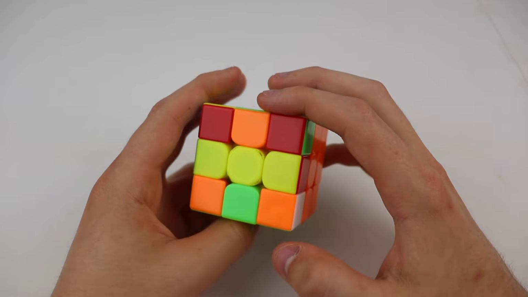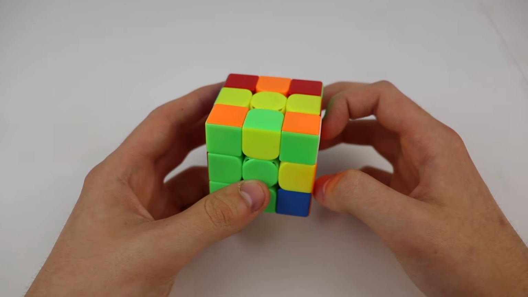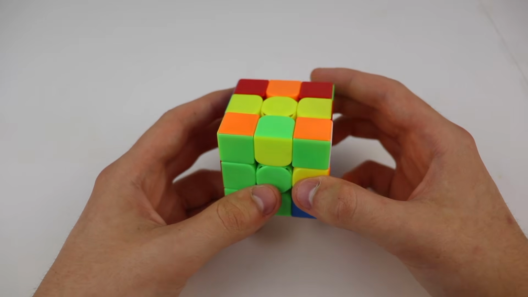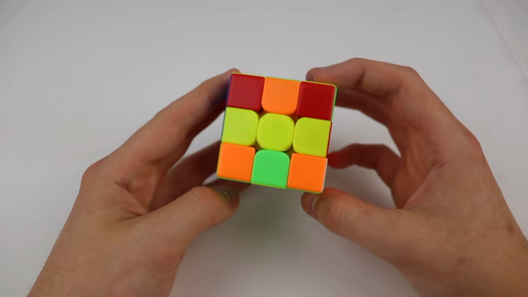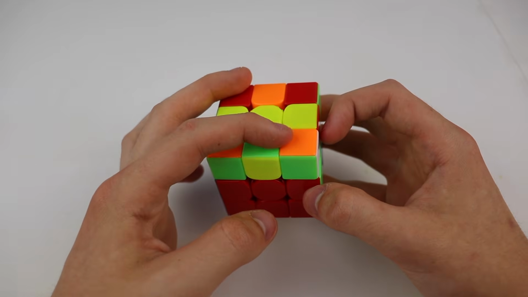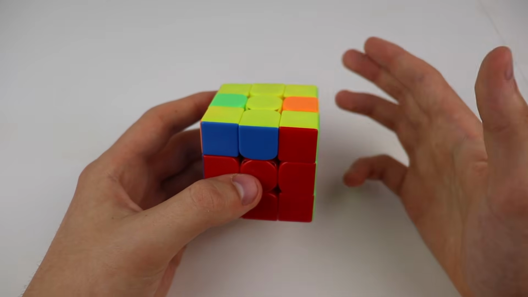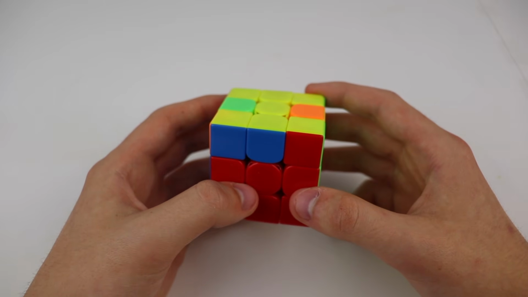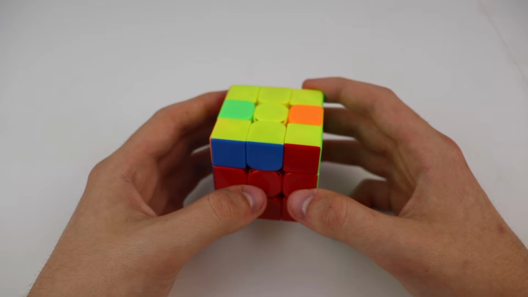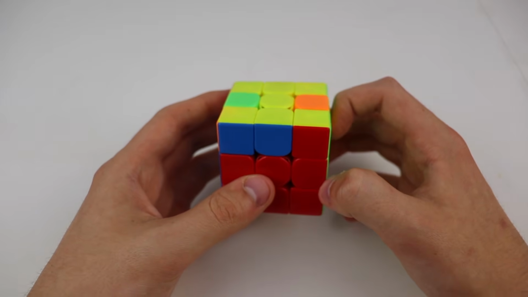Okay, here is a bit of an interesting one. As cool as it would be to have a rotationless solution for this, what I would do in a solve is just rotate, connect the pair like this, and insert it. And as far as I know, that's what most people would do as well. If anyone has a good rotationless solution for that, please leave it in the comments, because I'm actually very curious about it.